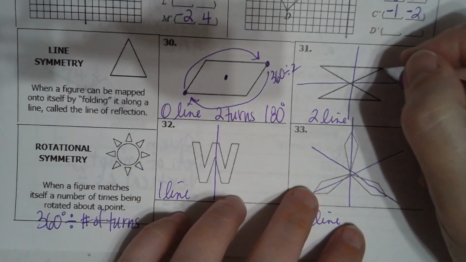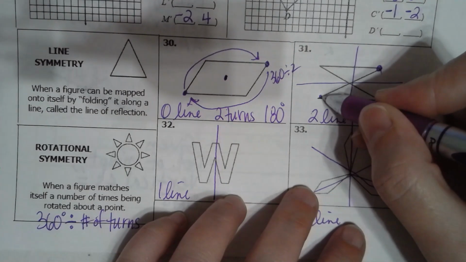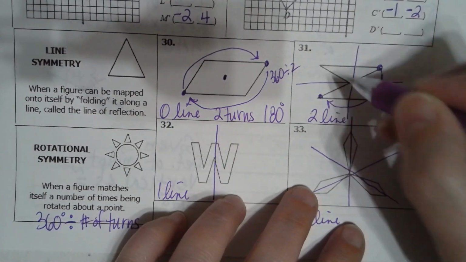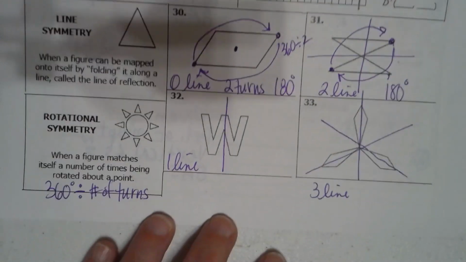Okay, this one is going to have 2 as well. This is not going to match to here. If I put this point right here, that doesn't match up, but if I bring it all the way over here, it will, and it'll come back. So this is 180 degrees again.